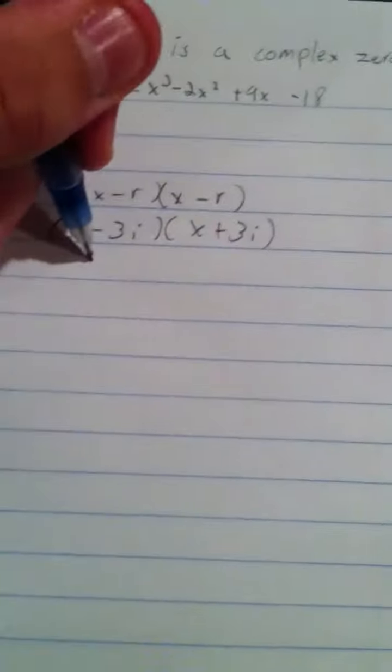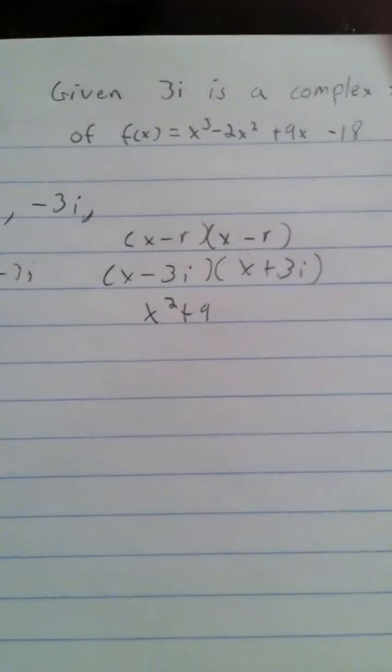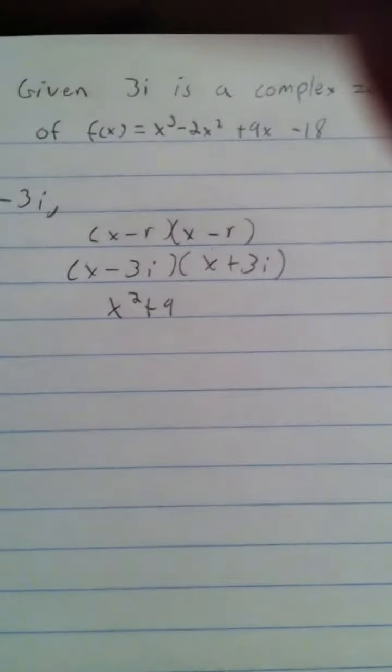Okay, then you distribute and so on. And the end result, when you do it all, will be x squared plus 9, because x times x is x squared, and then the minus 3i and plus 3i will cancel out, and then when you multiply them together, you'll get plus 9.